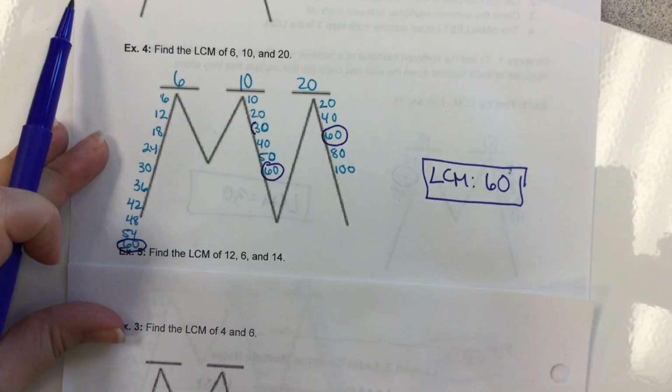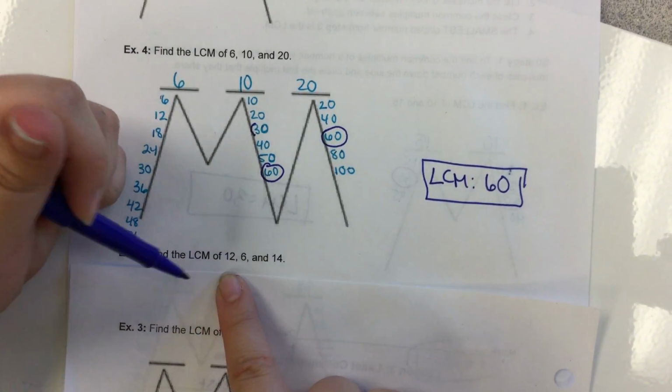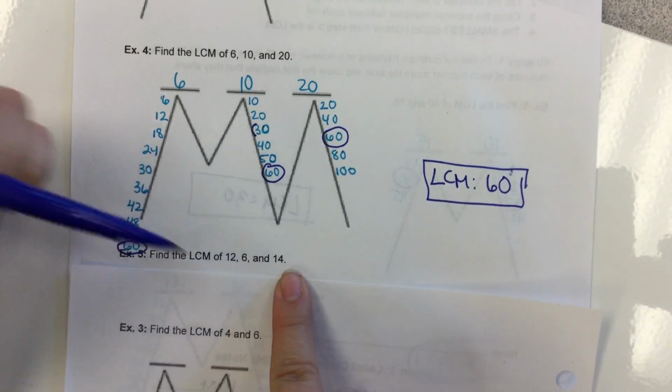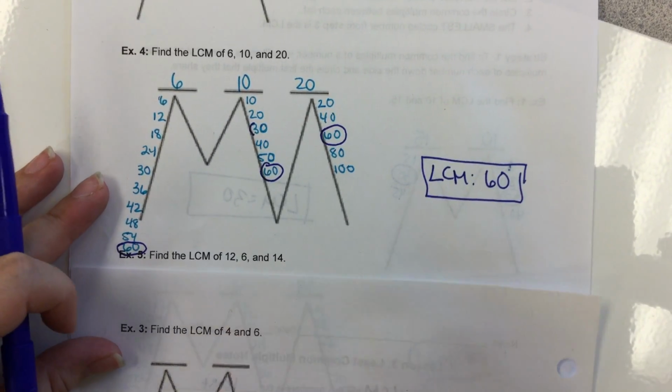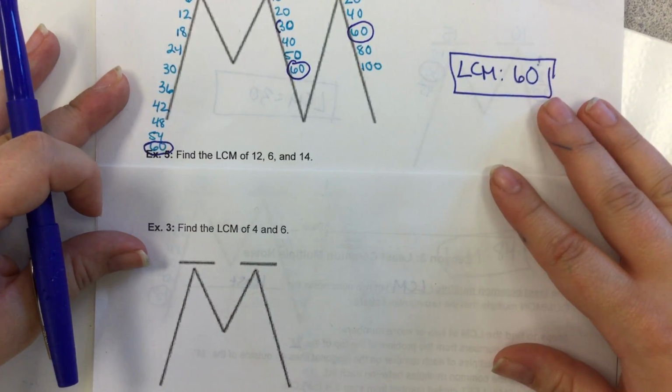Go ahead and try the last example, number 5, on your own. Here you're trying to find the least common multiple between 12, 6, and 14. This is a little bit of a longer one. You can pause the video and come back to the video as soon as you're ready to check your answer.